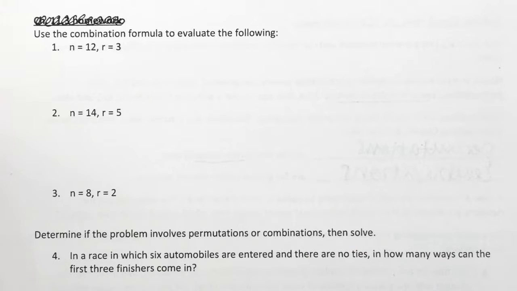Okay, we're using the same formula, just different numbers. So just stop after you get done with number 3, and I'll call on 3 people in just a second. So it would be like 12 C's.